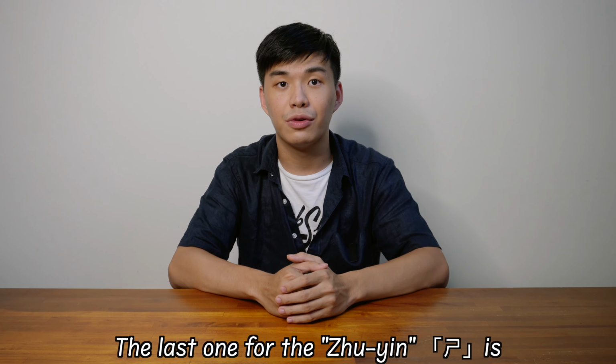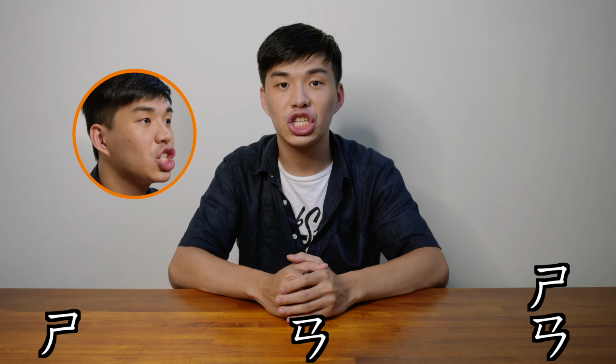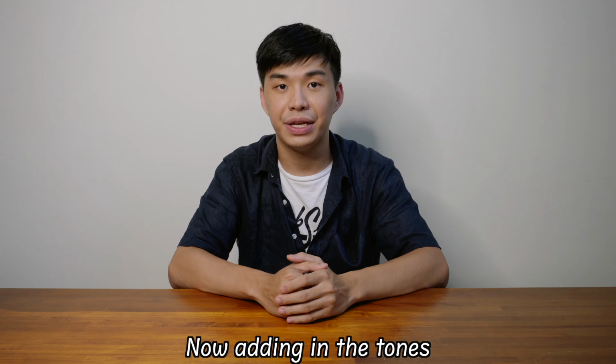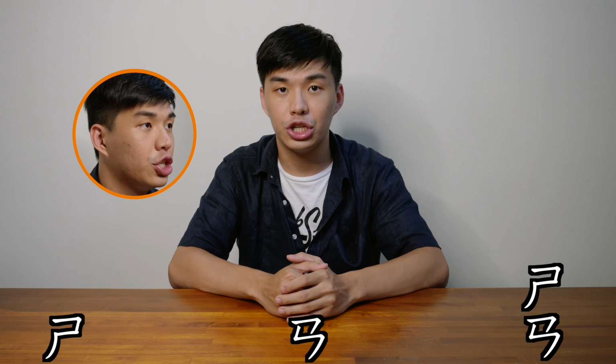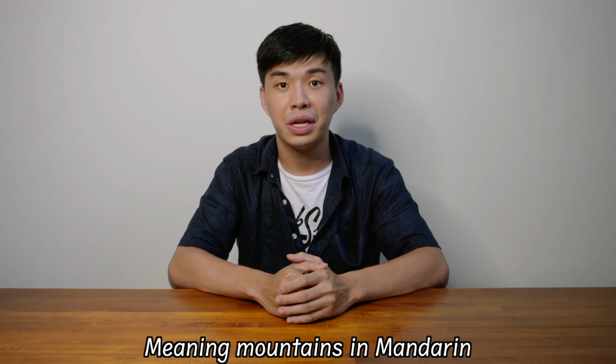The last one for the Zhu-yin shi is shi, an, shan. Now adding in the tones. Shi, an, shan, me, ai, mai, shan, mai, meaning mountains in Mandarin.